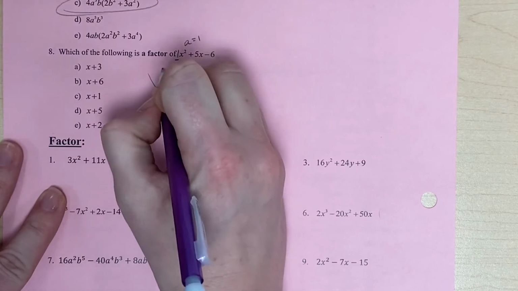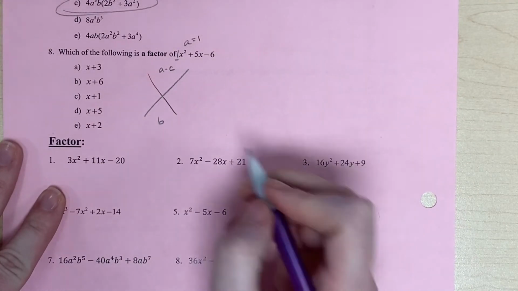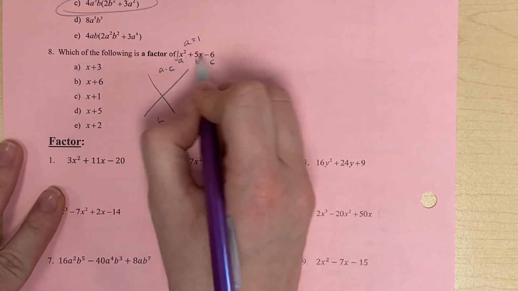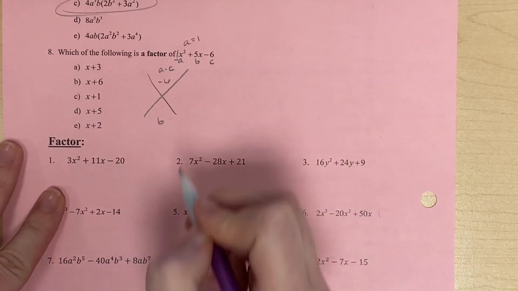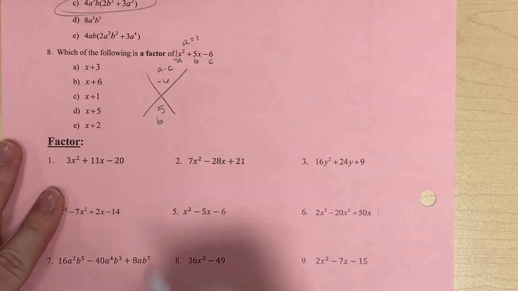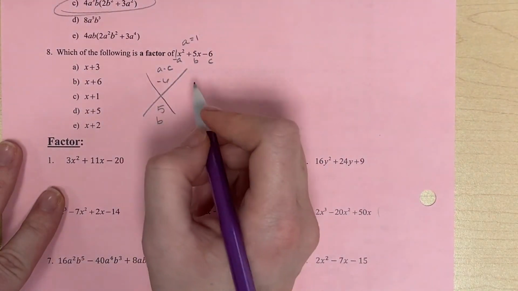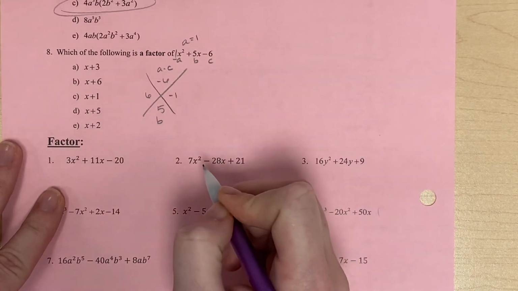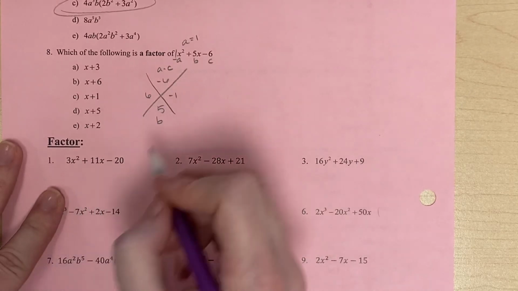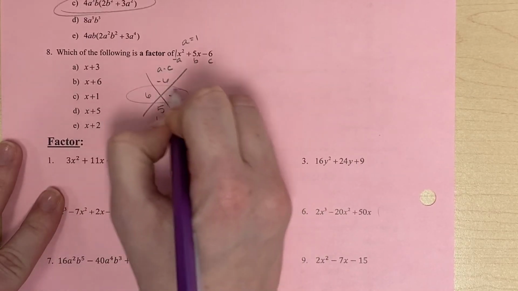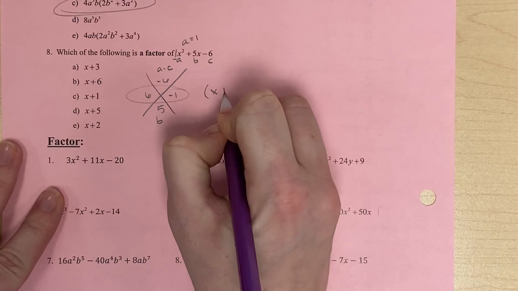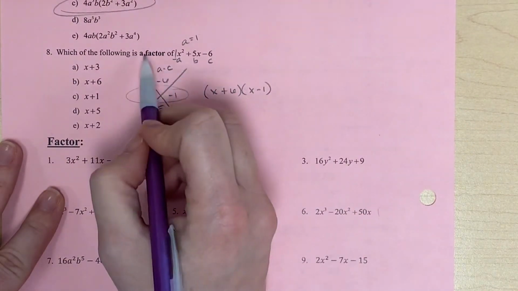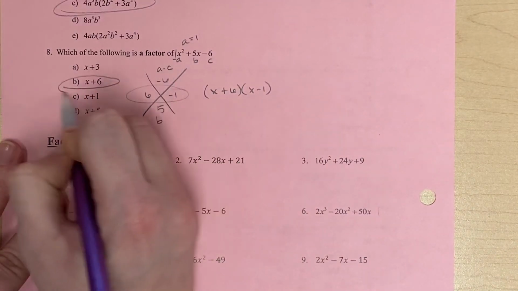On top of my big X, I have a times c. On the bottom, I have b. This is a, b, c. So a times c in this case is 1 times negative 6, which is negative 6. b is a positive 5. So the two numbers that multiply to be negative 6 and add to be 5 are 6 and negative 1. And then I can just go ahead and use these two values to help me write my two factors. So I have x plus 6, x minus 1. So it says which one is a factor? Well, x plus 6 is a factor right here.